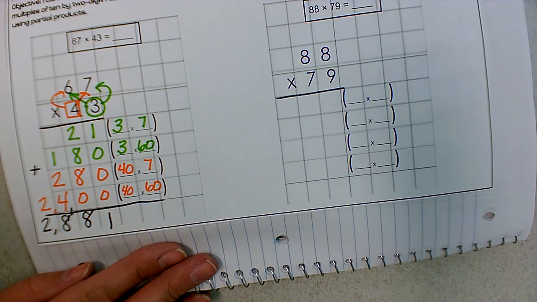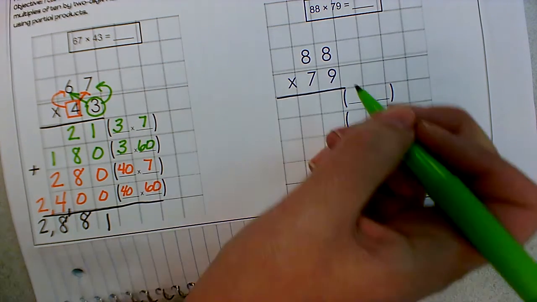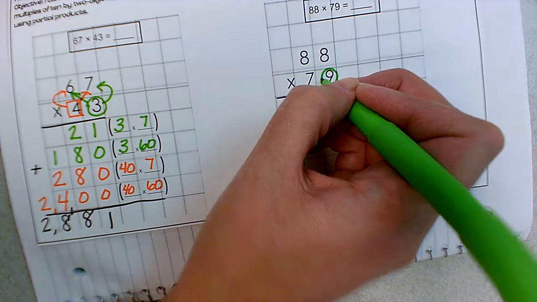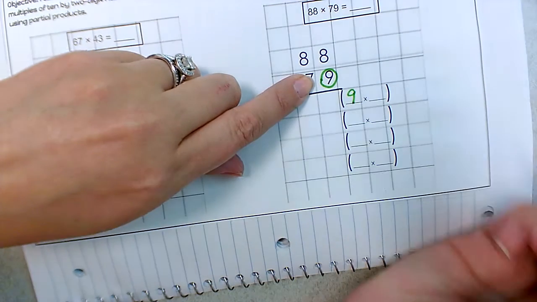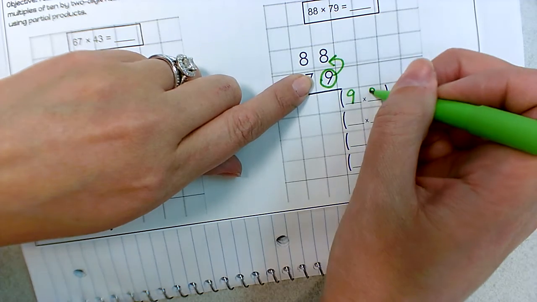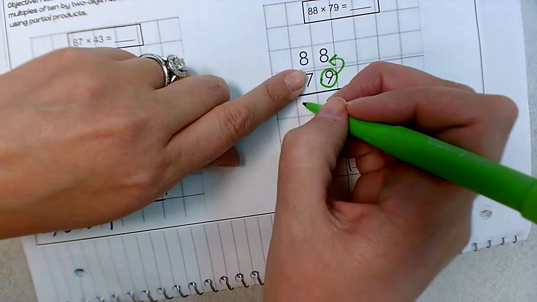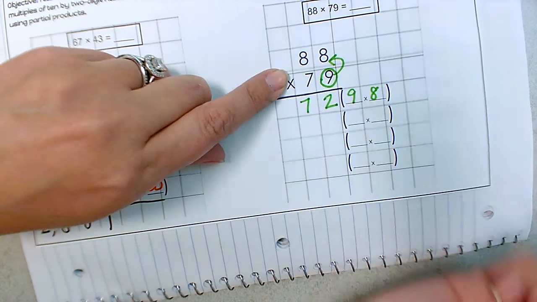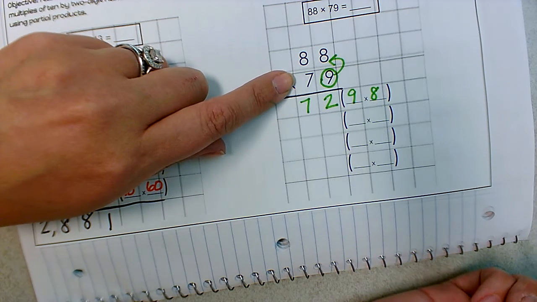88 times 79. Okay, so I'm going to focus first, remember, on this digit, and I'm going to circle it. I know the value of this digit is 9 because it is in the ones place, and first it travels to the ones place times 8. And I know that 9 times 8 equals 72. Look at us practicing with these larger digits. You can do it, friends.